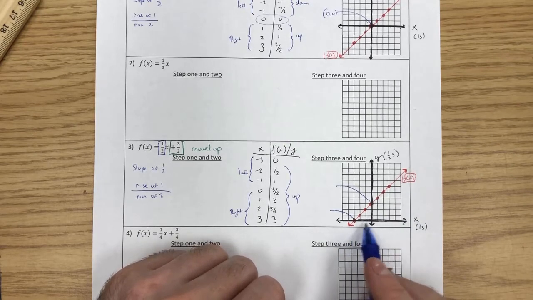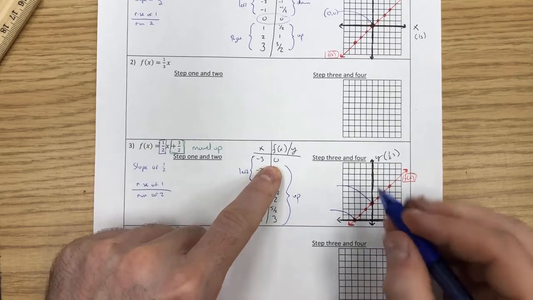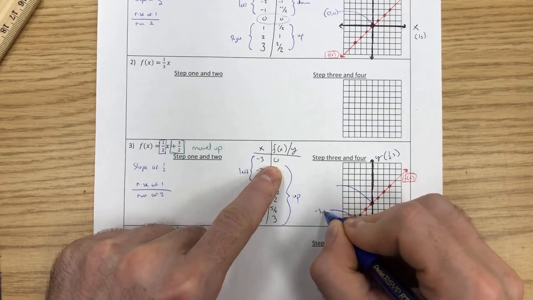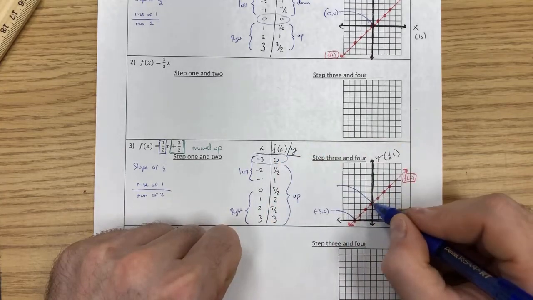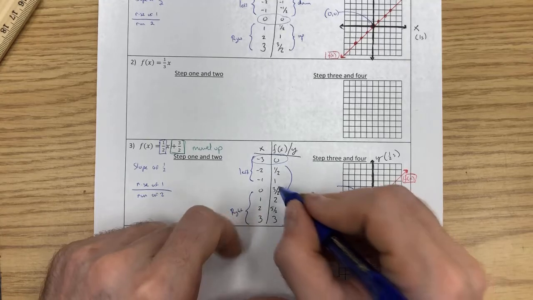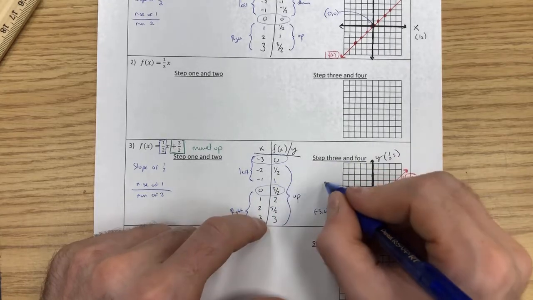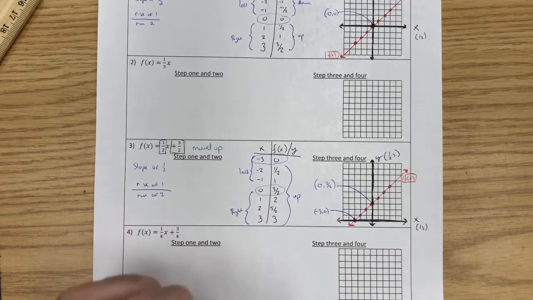So where it crosses this line, I have a point where my y was 0. Boop, it's right there. So -3, 0. And then I have another point right here where my x was 0, which is right there, 0, 3 halves.